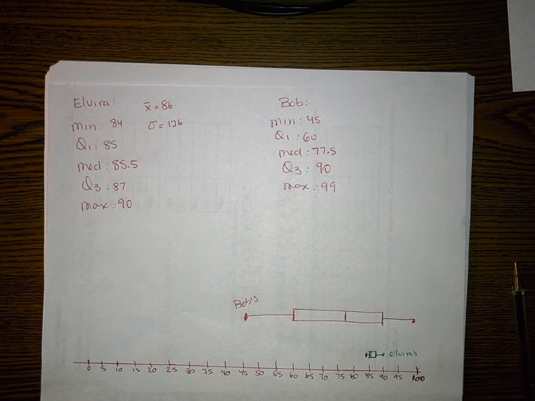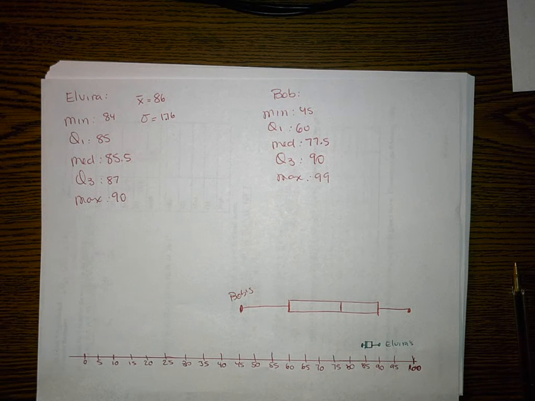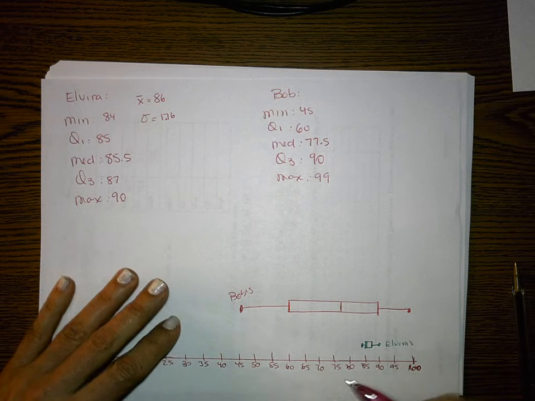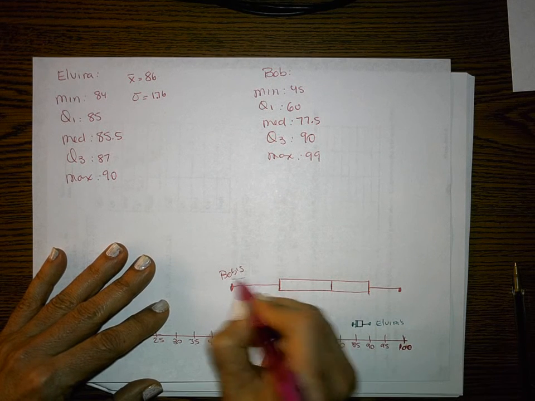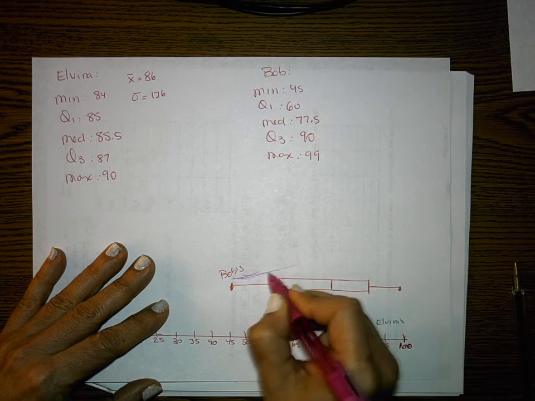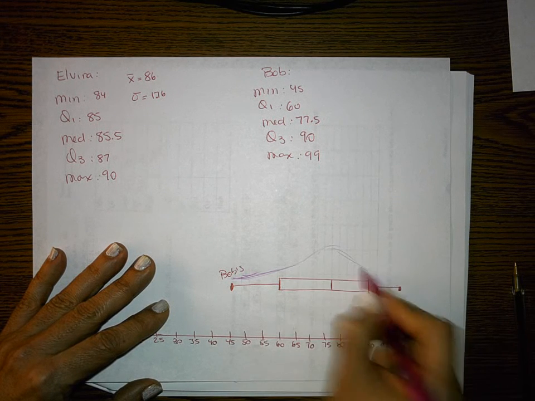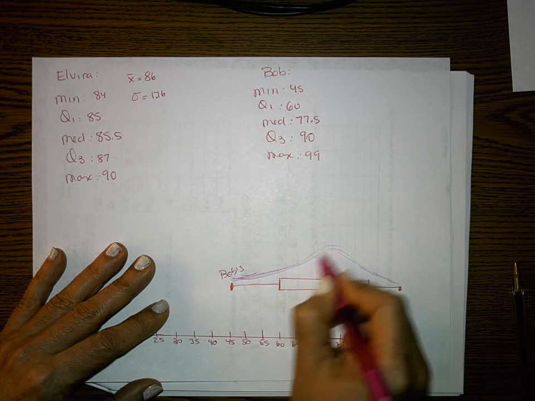That is 6.4. The 5-number summary and a box and whisker plot. You can talk about the shape of Elvira's and Bob's just by drawing a little curve right above it. Let me see if I have a pink one here. Look at the shape of Bob's box and whisker plot. If I start from here and I'm creating a curve, right when I get to the median, I'm trying to switch the direction here. And look at that right here, okay? Yeah, that is kind of the curve for Bob's.